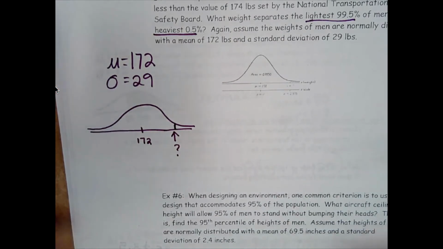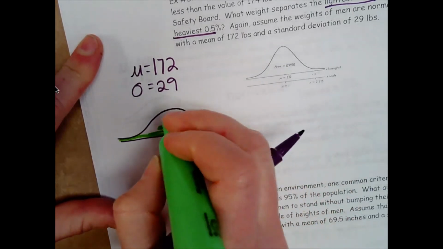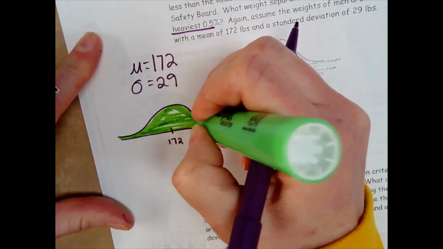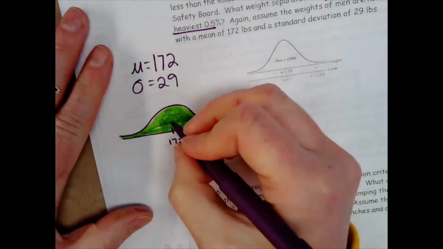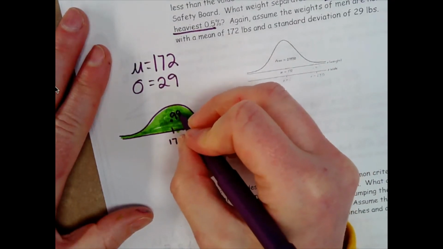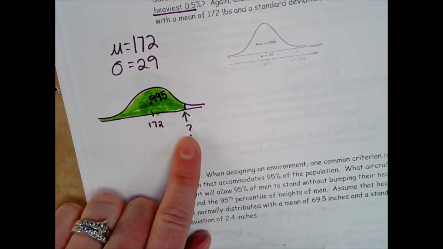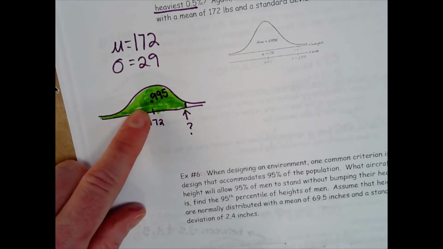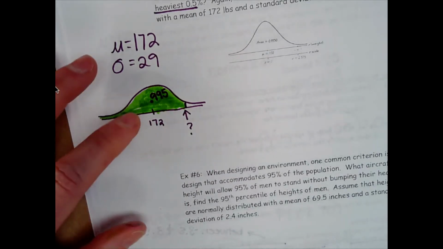It says that the area, the lightest, is going to be 0.995. And we want to know what that number is, after they've given us the probability, the area, I mean.